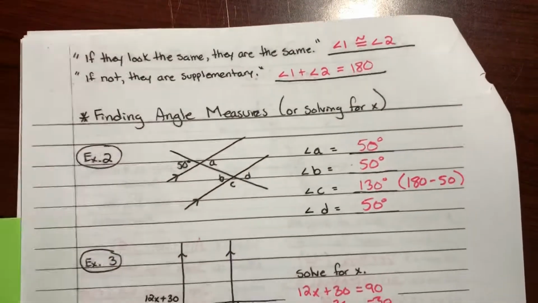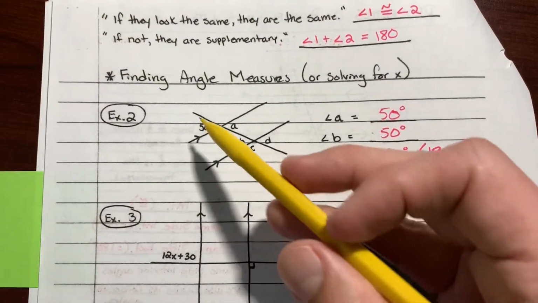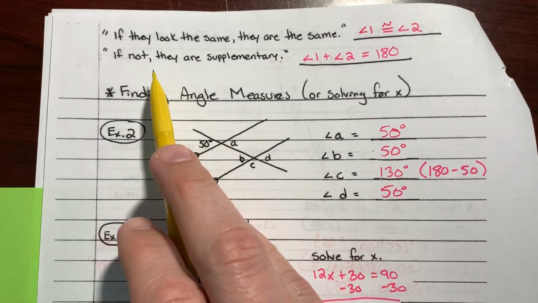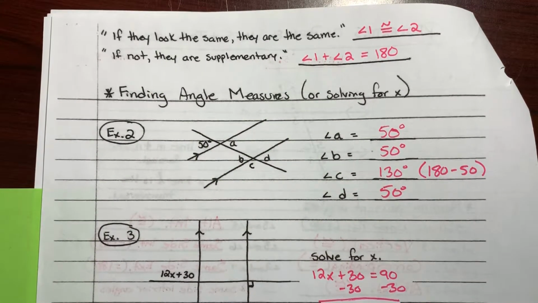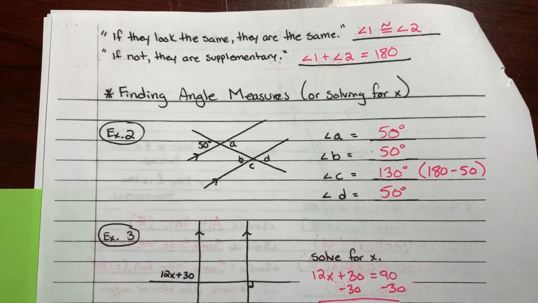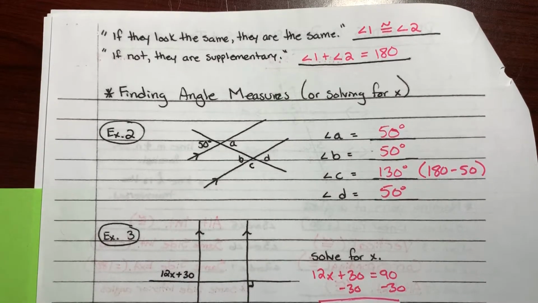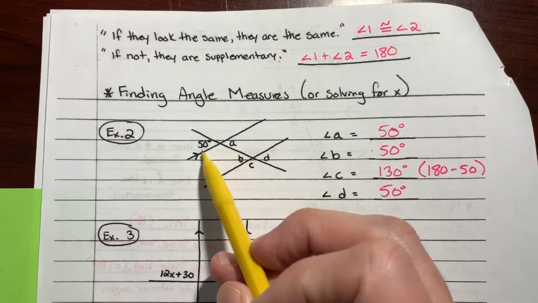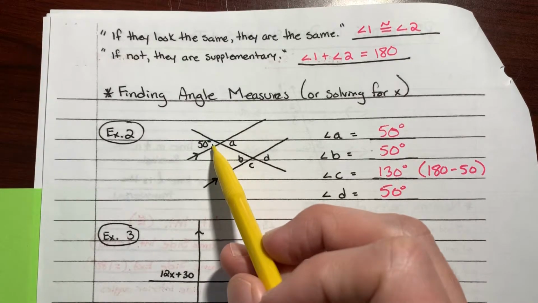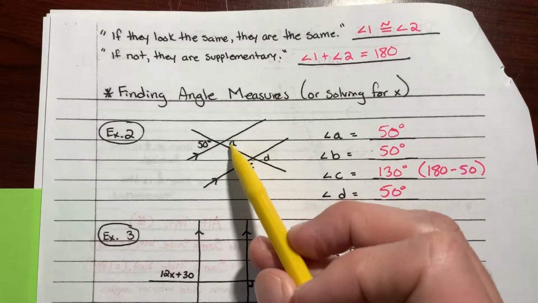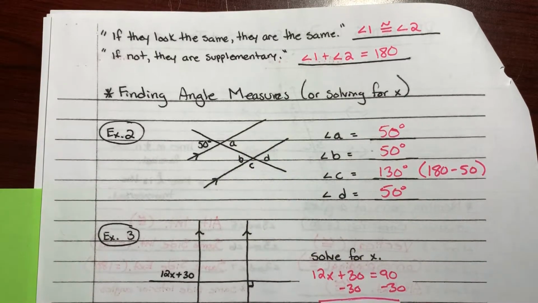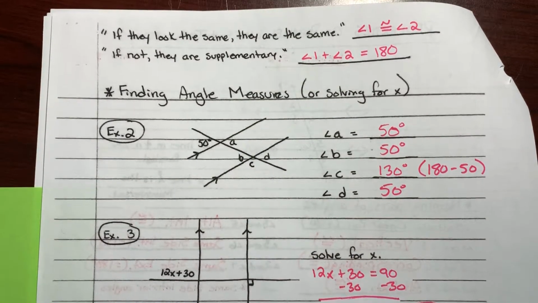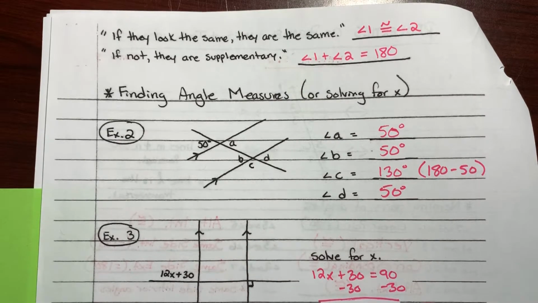When you're dealing with parallel lines, whether it's a parallelogram or just simply two parallel lines and a transversal, you can follow this simple motto: if they look the same, then they are the same. What that means is, if they are both acute angles, meaning less than 90 degrees, then they're exactly the same. For example, this angle here is 50 degrees. It's an acute angle. Angle A is also acute. They both look like they're about the same size. Based on the rules of parallel lines and a transversal, they are the same size.